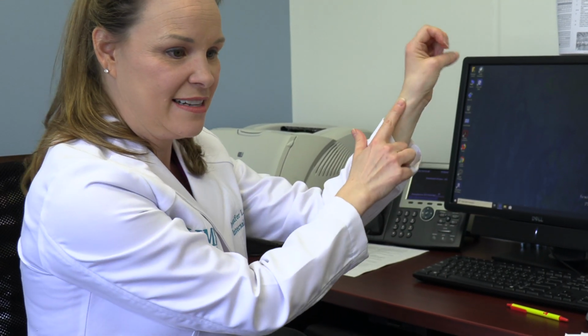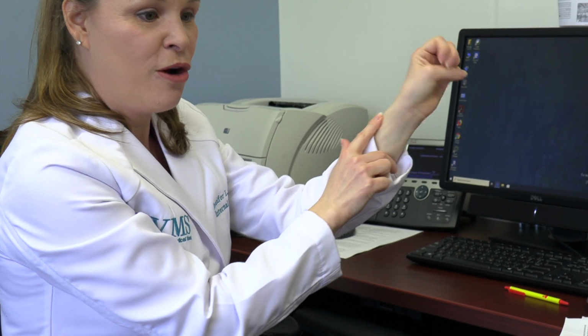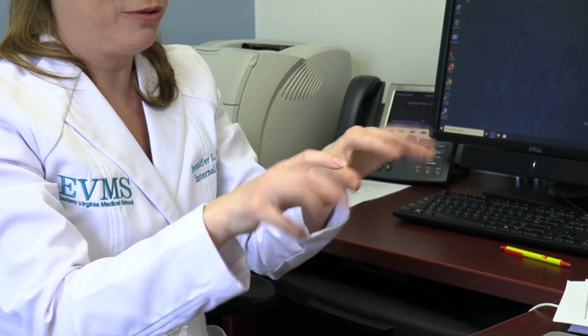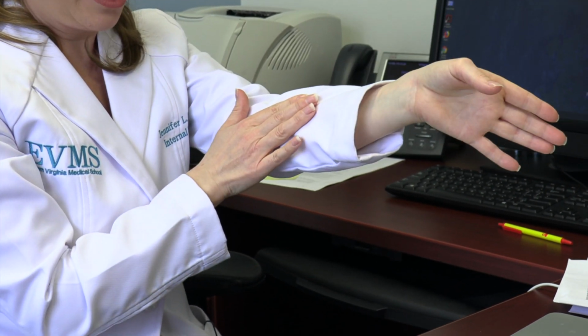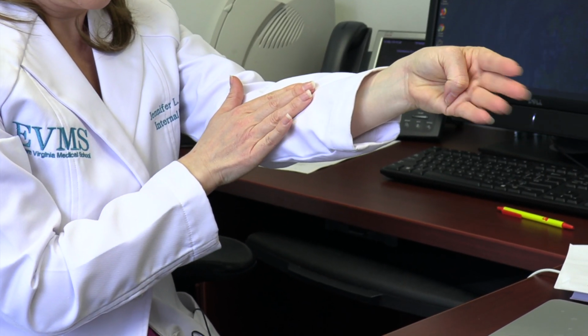The other overuse injury that we get in the wrist is de Quervain's tenosynovitis. And that is this part of the wrist right there. We see it in new mothers when they're holding their babies' heads. We see it in people who type a lot. So what I want you to do is take your thumb, tuck it in, and make a fist. And then you're going to hyperextend that wrist just a little bit, and you should be feeling some pain right here on the top of the wrist.